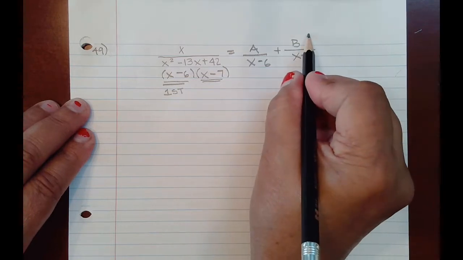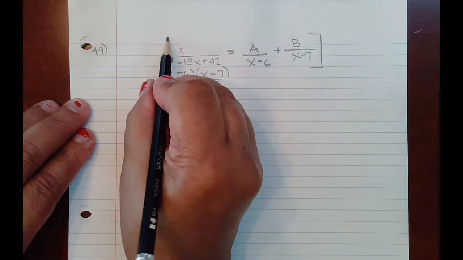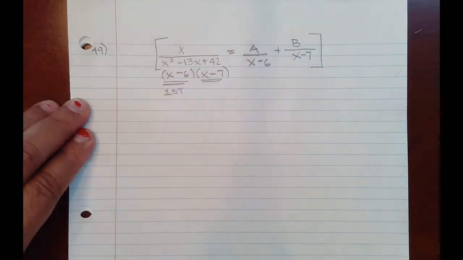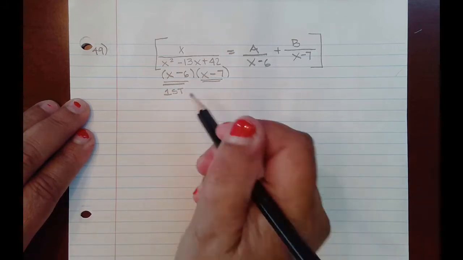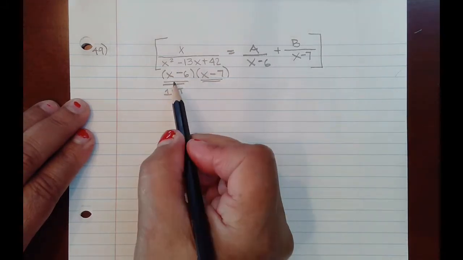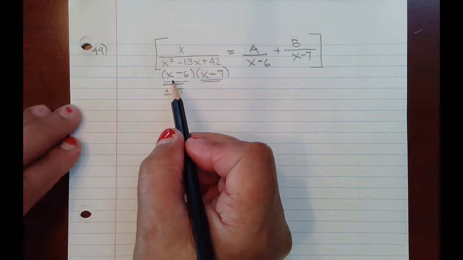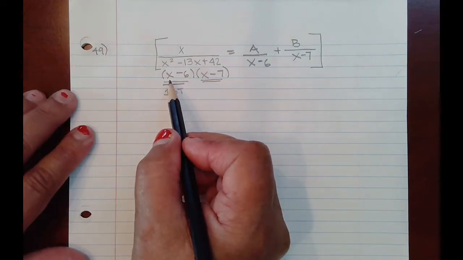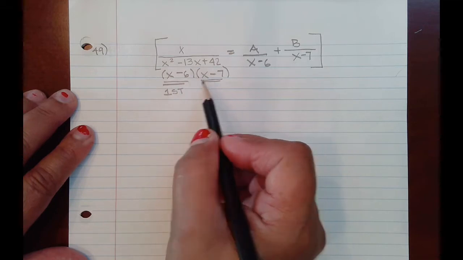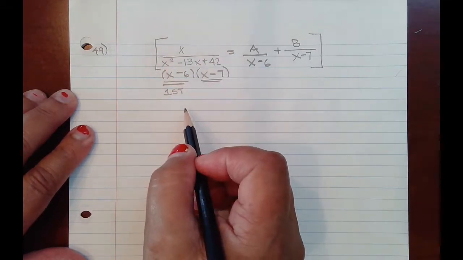Okay, then you're going to take this and you're going to multiply by the LCD. And that would be something that you can multiply the equation by that'll knock out each and every denominator that you have here. So this denominator has the most, and basically your LCD is going to just be the denominator of the fraction on the left.